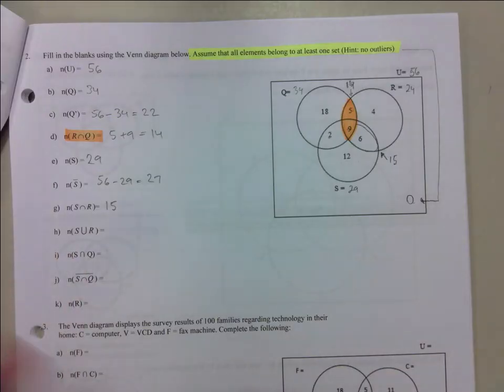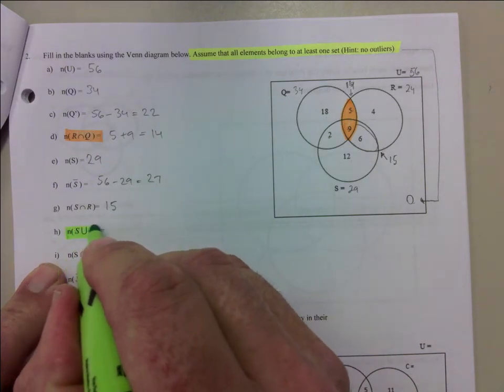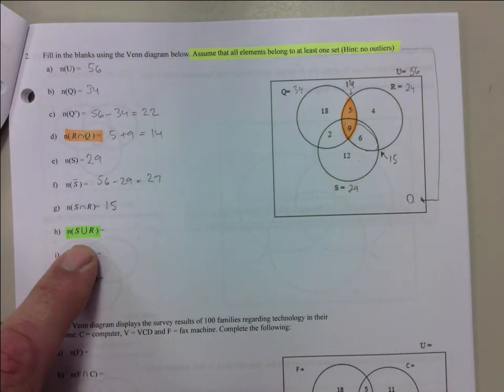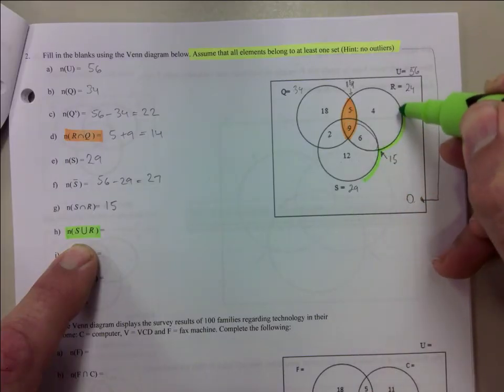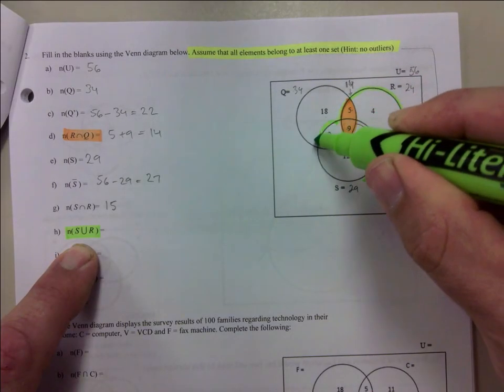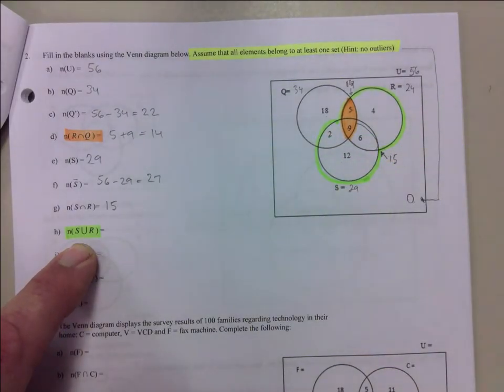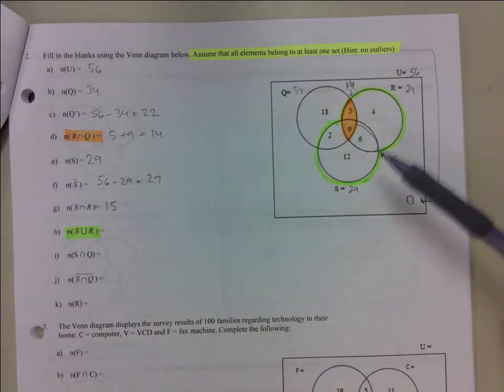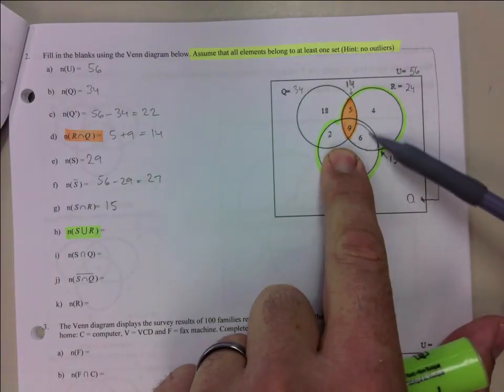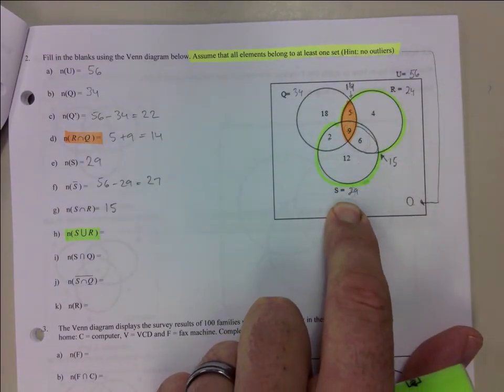S or R is the one some of you are asking about, and I appreciate you asking. If you're not sure, I'm going to use a highlighter for that one as well. It's the union of the two sets, so combining them. It's essentially focusing on everything that those two sets have. But you don't want to double up, right? What do I mean by that? 29 plus 24, that would be wrong. You're double counting. Because the 24 includes this, the 29 also includes this, you're double counting.